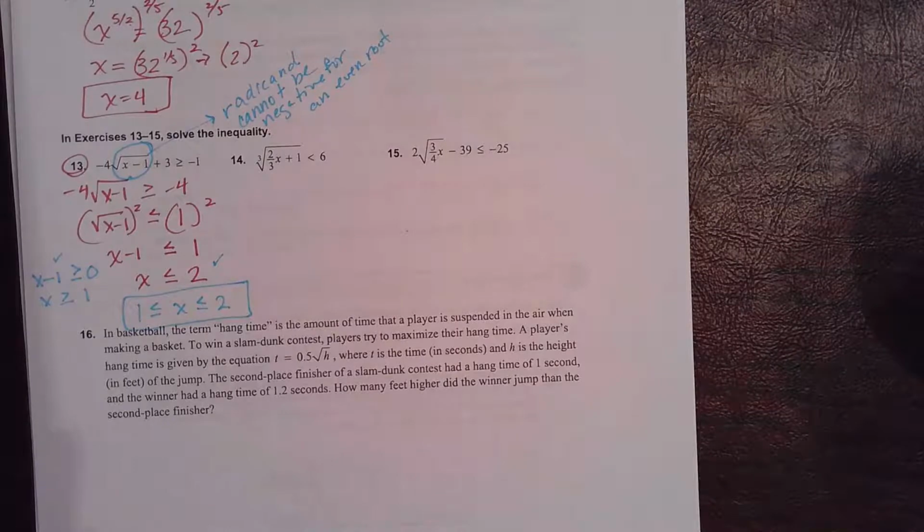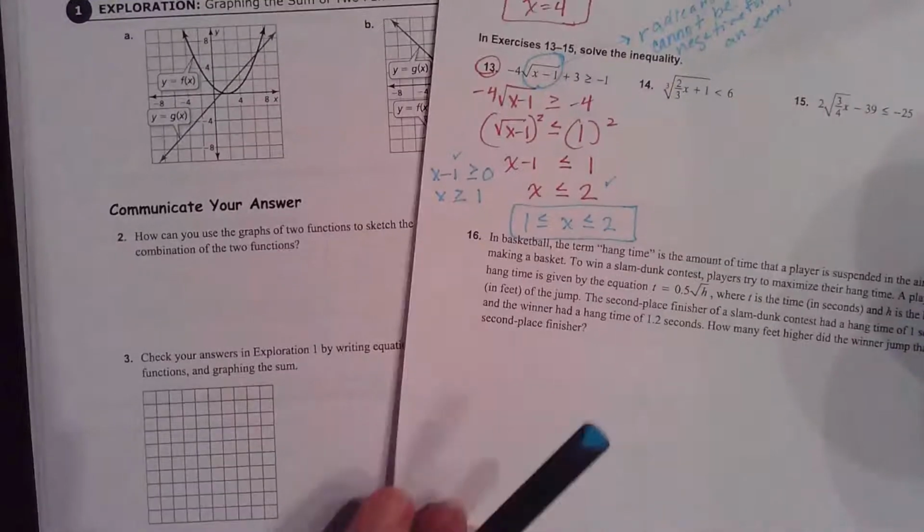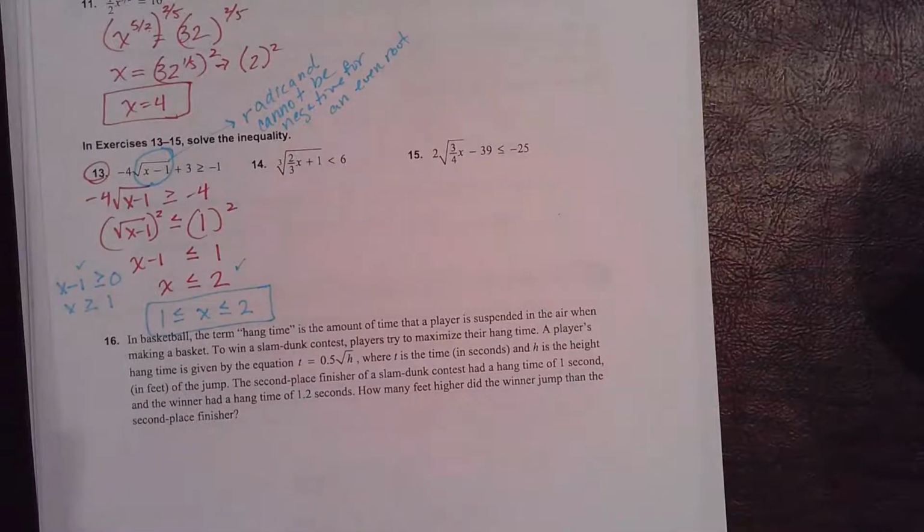All right, so I gave you some examples. We're going to do some more in class, but I gave you some good examples to practice. I would try some of the solving on your own. Come to class with questions.